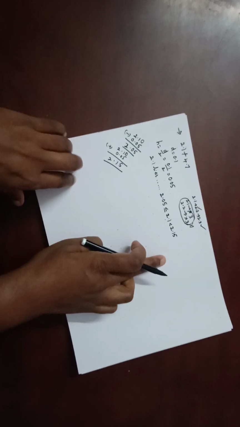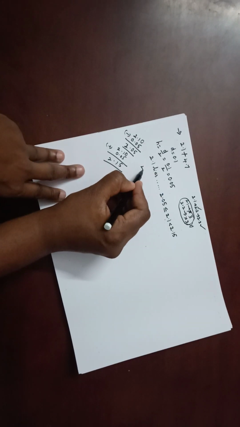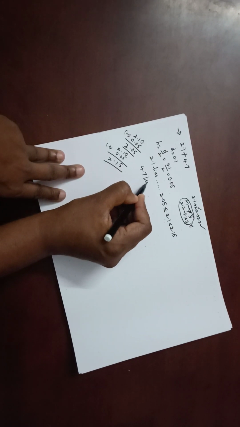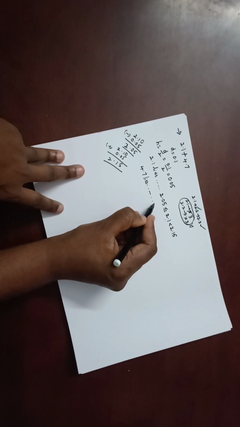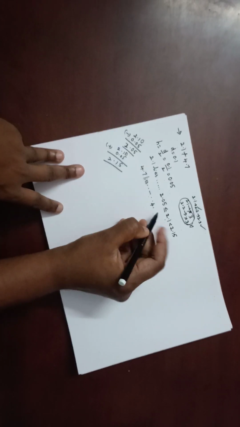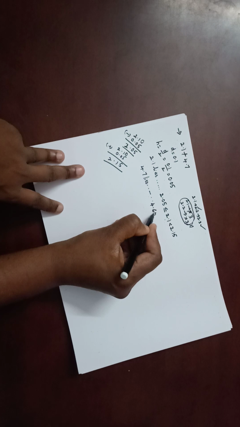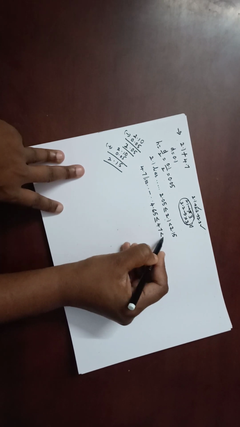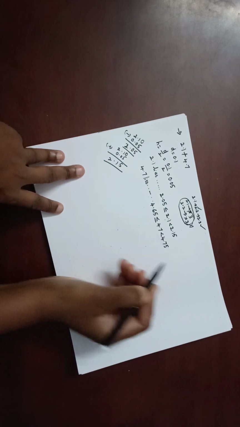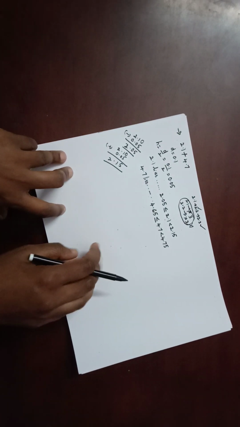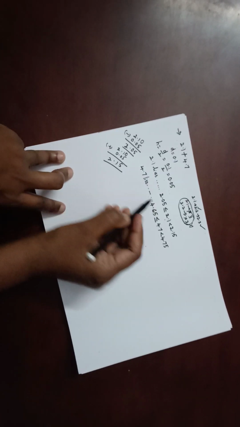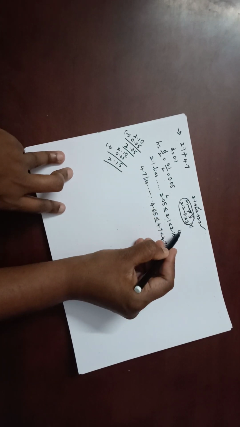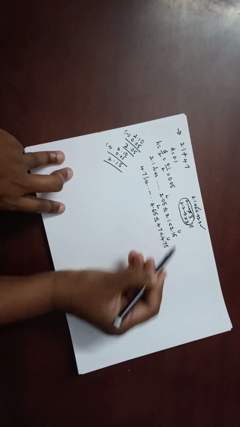In the same way, 4.7 lies in the range 4.65 less than or equal to 4.7 less than 4.75. Now, this is the lower bound, this is the upper bound. Here also lower bound, upper bound.